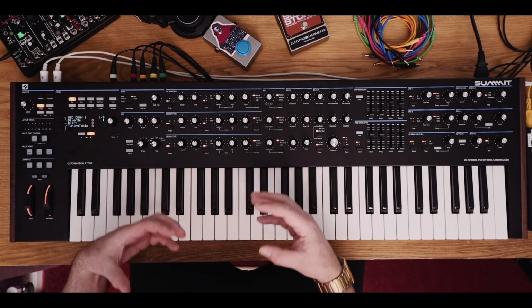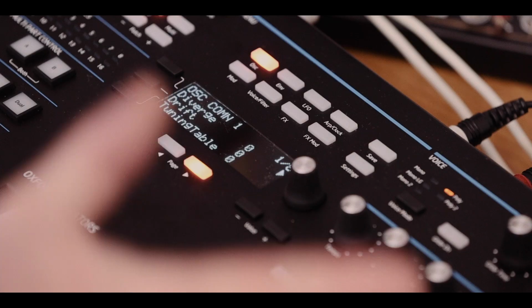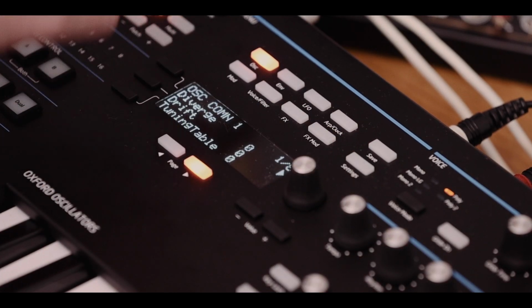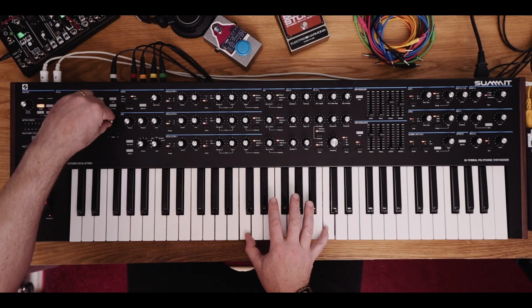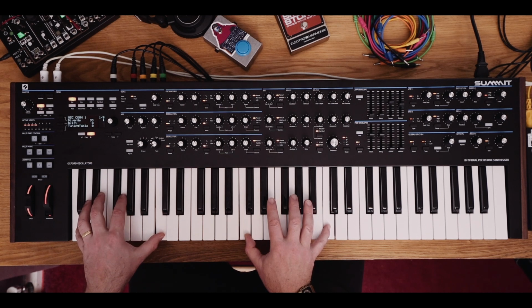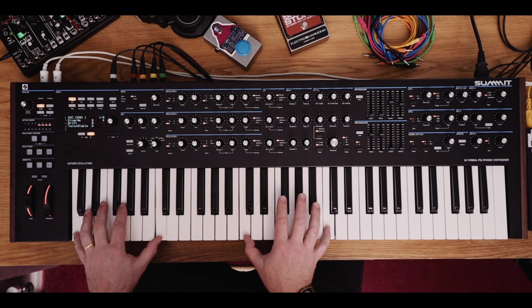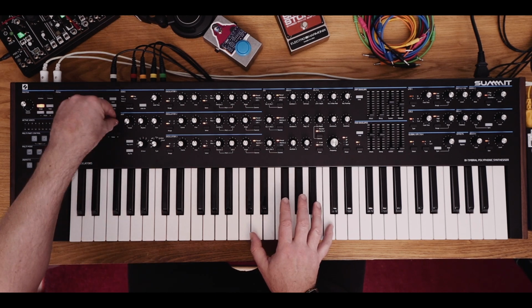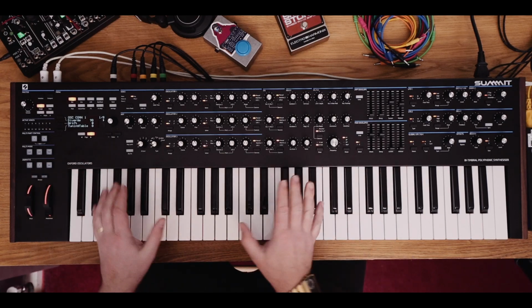So with the Summit synthesizer we have a diverge control. So I'll just play an octave again here, and this time I'm going to change the diverge. You can hear instantly that that thickens up the sound. Let's take that off again. Very flat and static. Just change the scaling of the pitch. The diverge control basically adjusts the scaling of the keyboard.